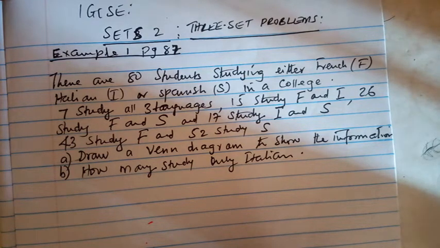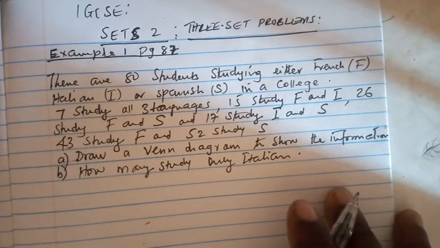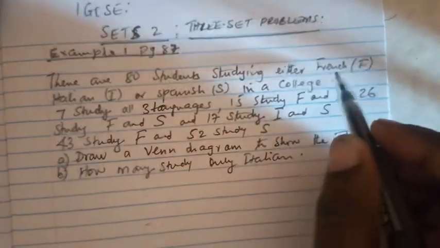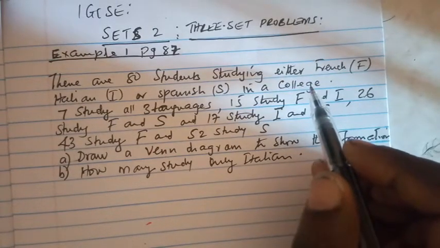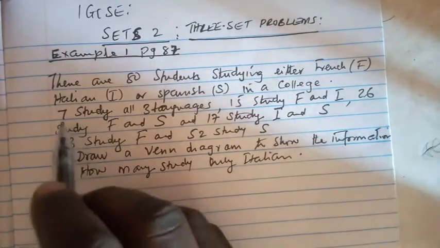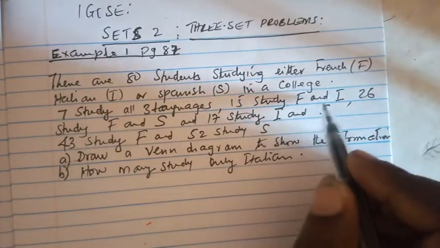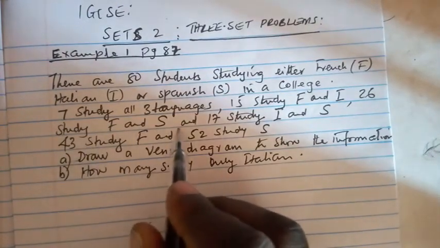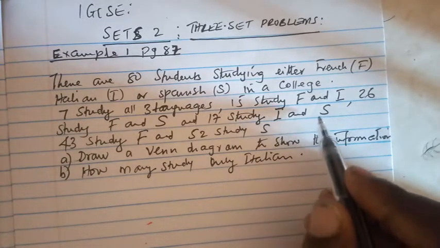In this video, I just want to explain example 1 of set 2 IGCSE, and we are looking at everything from page 87 today. There's a question posed to us: there are 80 students studying either French, Italian, or Spanish in a college. 7 study all 3 languages. 15 study French and Italian. 26 study French and Spanish. And 17 study Italian and Spanish.